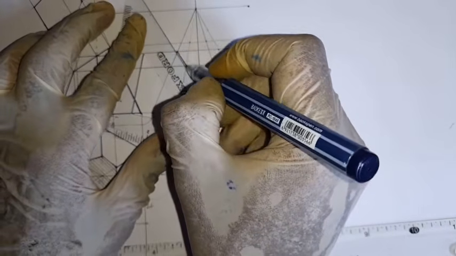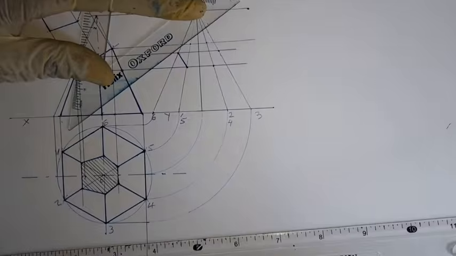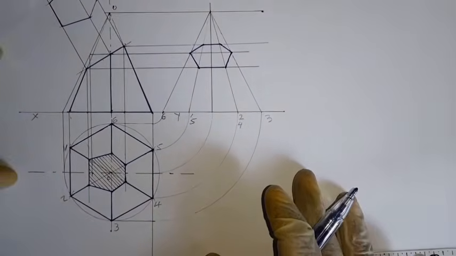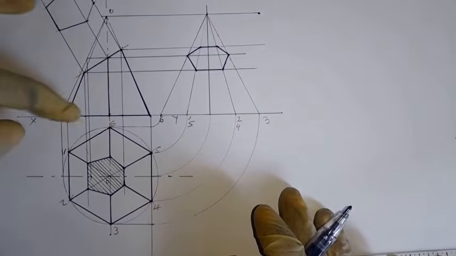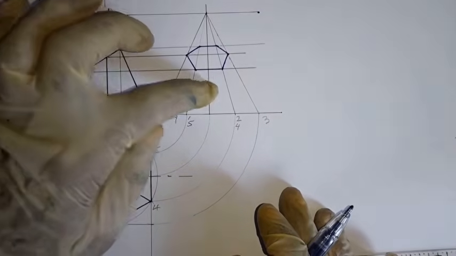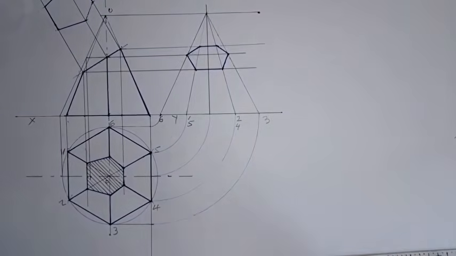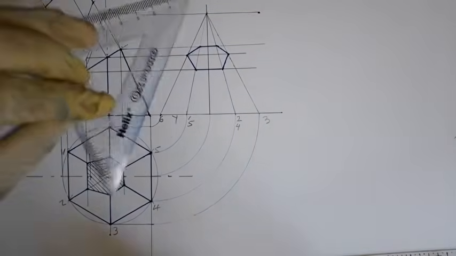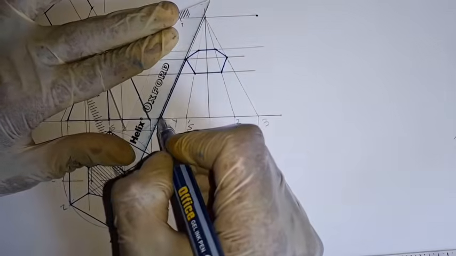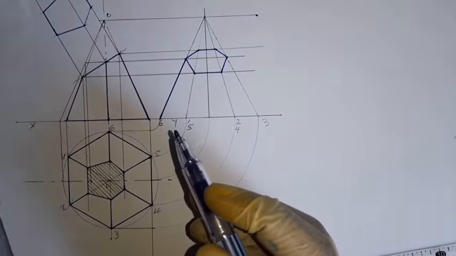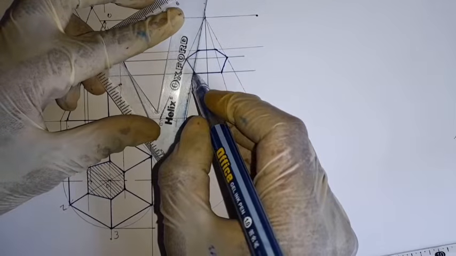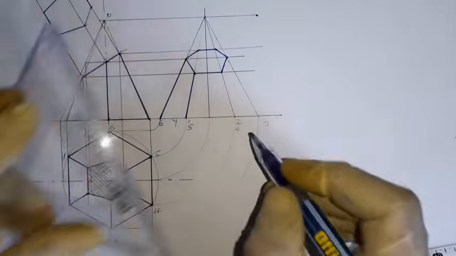So we join this, we join this. They have joined, and because we are observing from the left hand side to draw the end elevation, we are going to see this face, and this face. Here it is, this one and this one and this one. Those are 3 faces. So which lines are going to be seen? This one will be seen, this other one will be seen, this one here, this one will be seen.